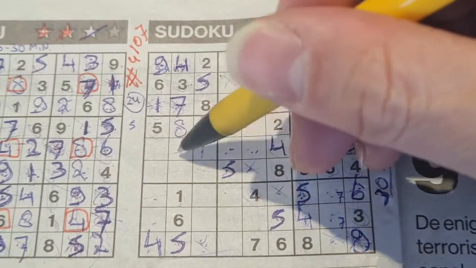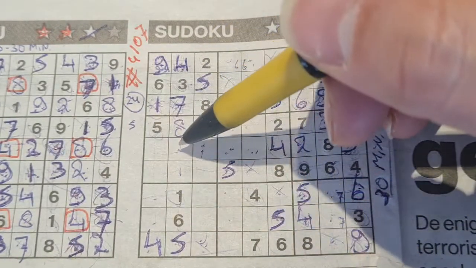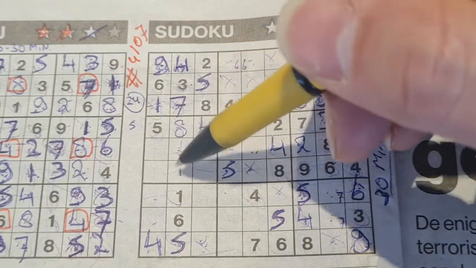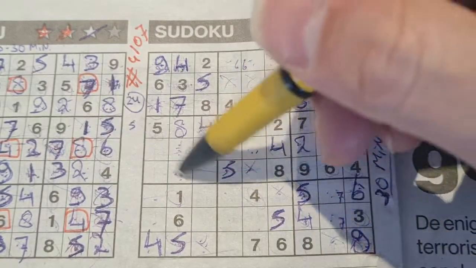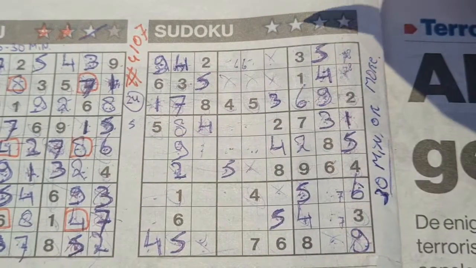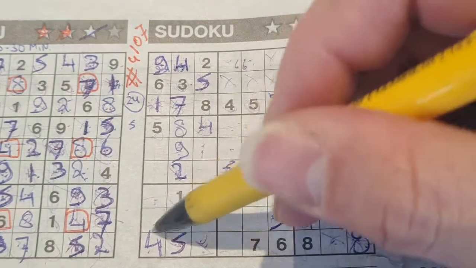Okay, 2 numbers left in the second column. 1, the 2 is missing, 3, 4, 5, 6, 7, 8, and a 9 is missing. 2 and a 9. We have a 9 there, no 9 there. 9 should be here, and a 2 goes there.